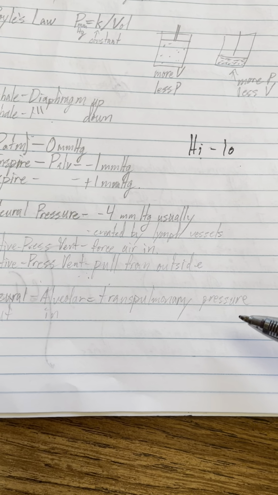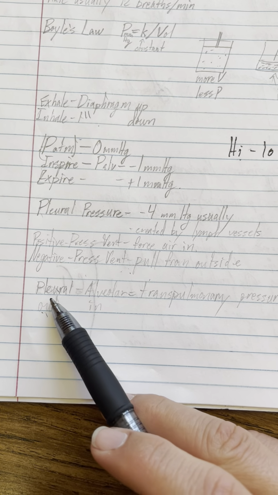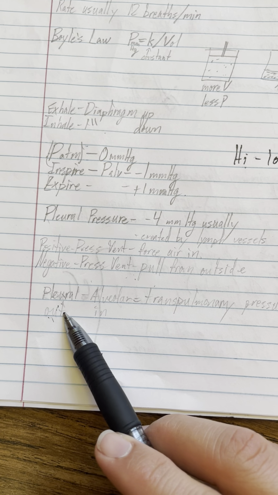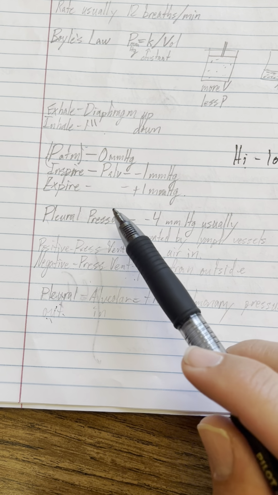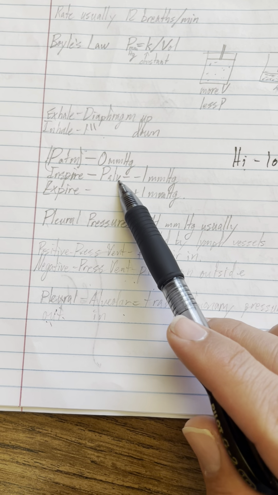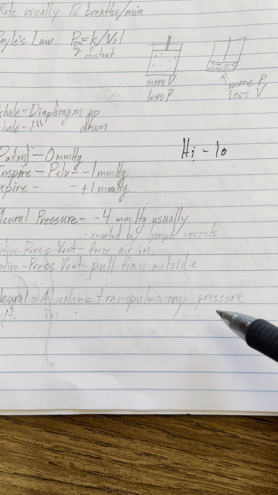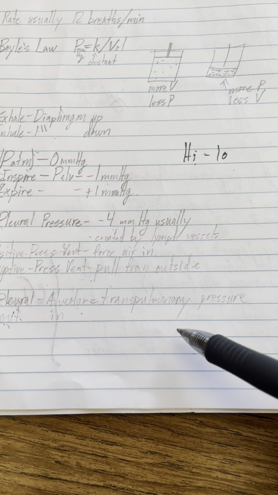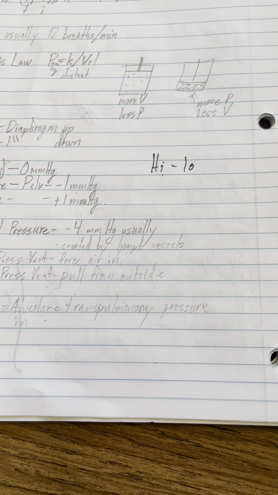So if we're talking about transpulmonary pressure, that's just the difference between pleural pressure, that's our negative, and alveolar pressure up here. Between those two, we can have transpulmonary pressure.